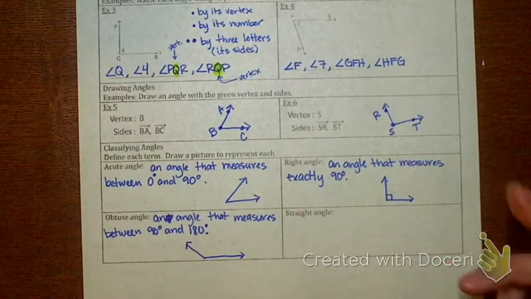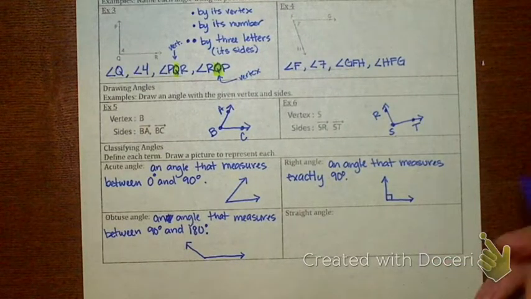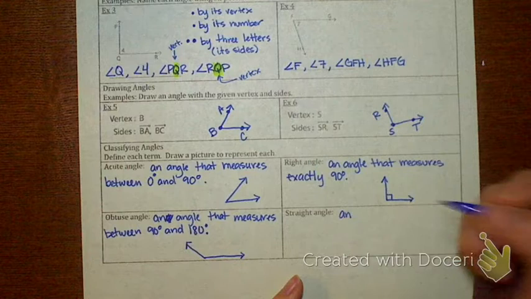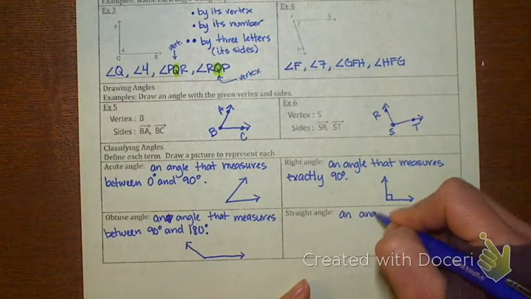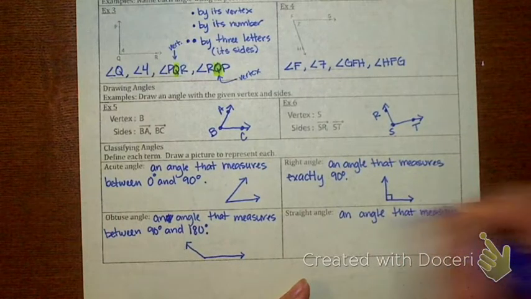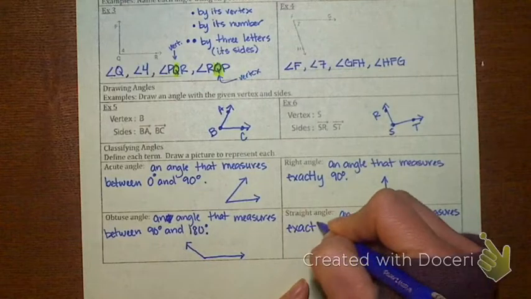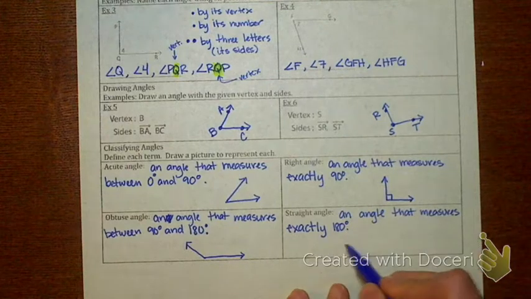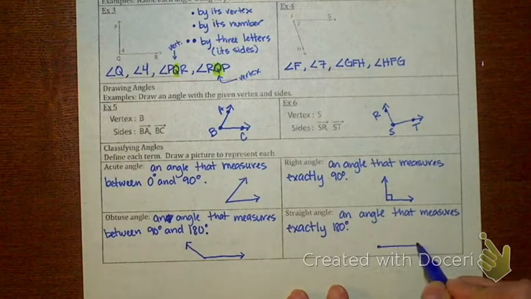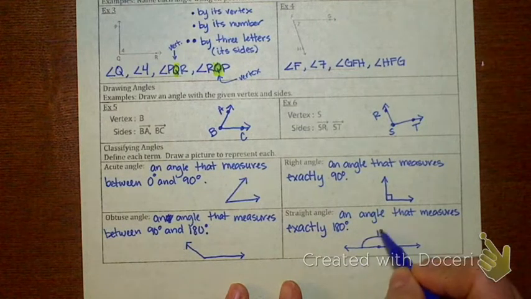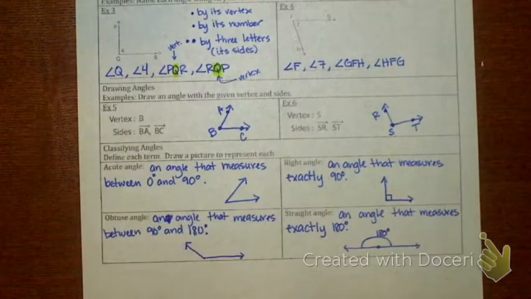Now, do you guys know what a straight angle is? Yeah. What's a straight angle? Straight line. It makes a straight line. Okay, so let's write down this definition. It is an angle that measures exactly 180 degrees. So you have a vertex. You've got a ray going one way. You've got a ray going the other way. This measurement here is 180 degrees. It's half of a circle. Does that make sense? Okay, that's a straight angle.